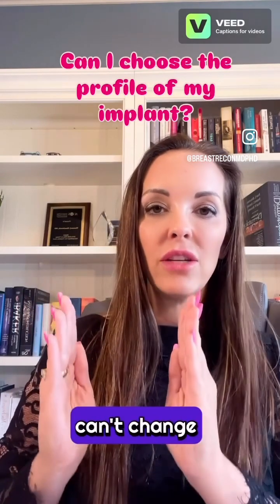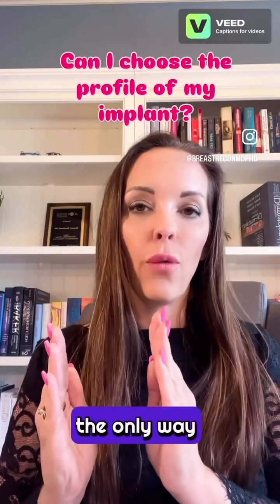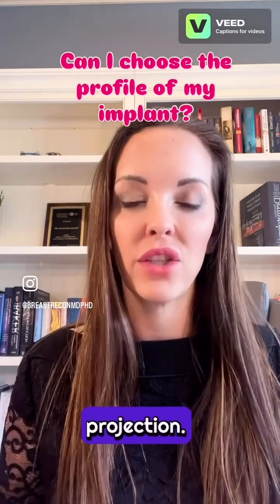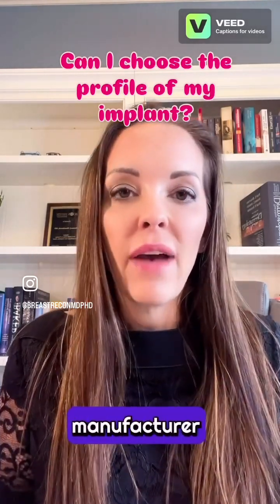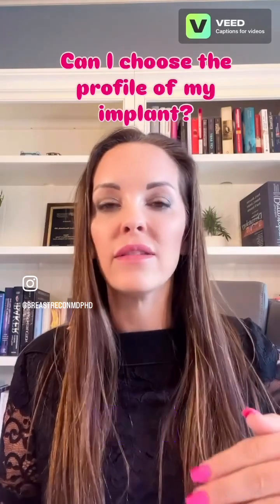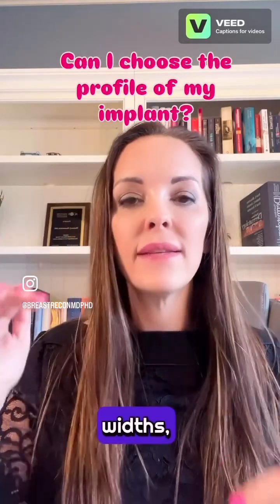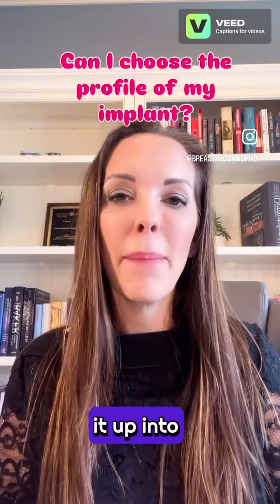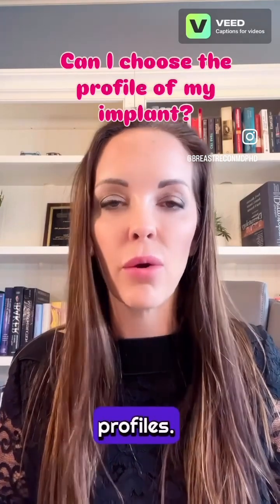And if we can't change the width, the only way to get more volume is this way, volume or projection. Now, an implant manufacturer could have just had a running list of all of the different widths and possible cc's or volume, but instead they broke it up into these confusing different types of profiles.